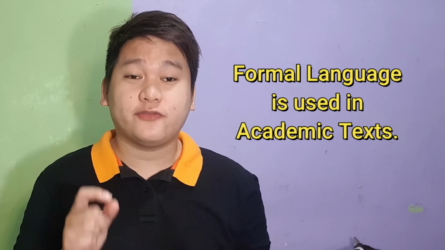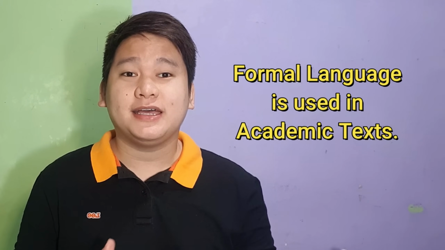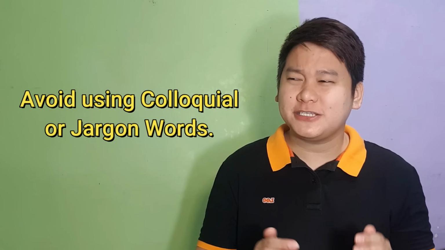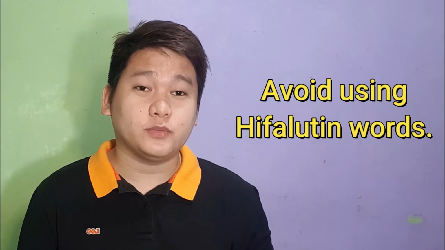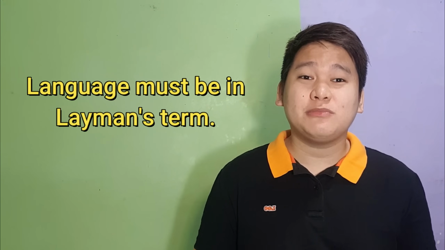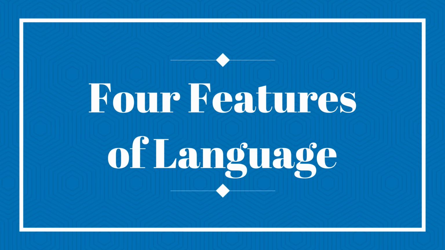Academic writing requires formal language. Kaya nung sabi natin kanina sa ganitong klase ng pagsusulat, kailangan ang language ay formal. Bawal ng colloquial or jargon words or mga salitang may specific groups of people lang na nakakaunawa. Bawal din ang paggamit ng mga highfalutin words o mga malalalim na Ingles. Kaya ang gamit ditong language ay nasa layman's term o mga salitang madaling maunawaan ng sino mang magbabasa. And of course, all the information given by the author in the academic writing should be backed up with valid evidences from credible sources.